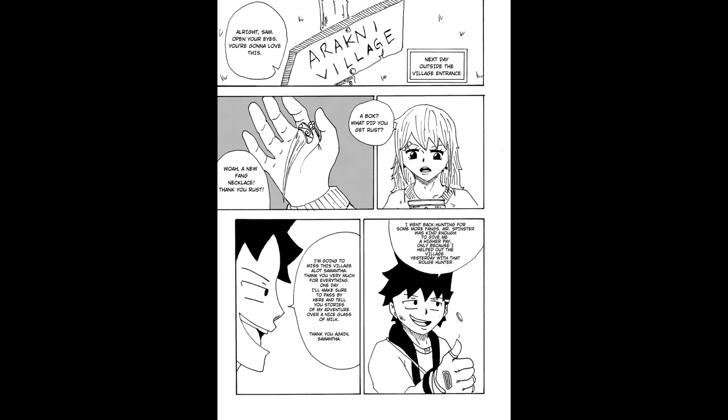So we also get Rust giving Samantha a new necklace because the other guy stole hers. Wait, I'm actually kind of curious. Yeah, he got hers when he grabbed her on page 21. He definitely grabbed her necklace. And so Rust went out to hunt for a new boar fang and had it made into a new necklace for Samantha. So that's that.